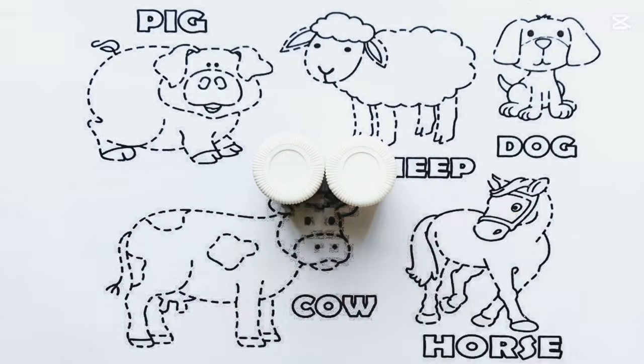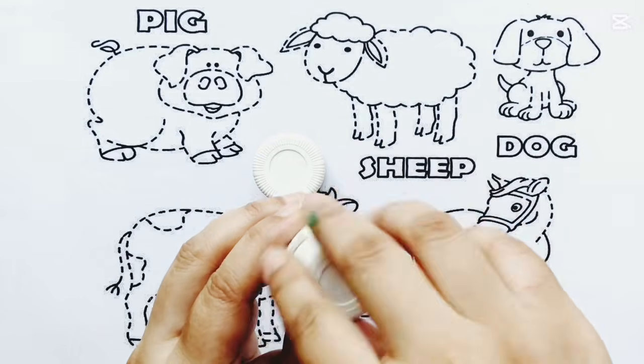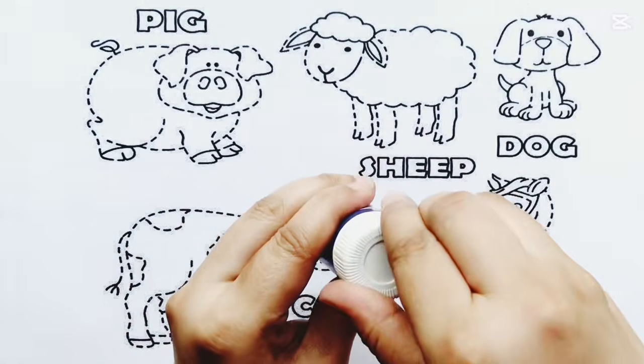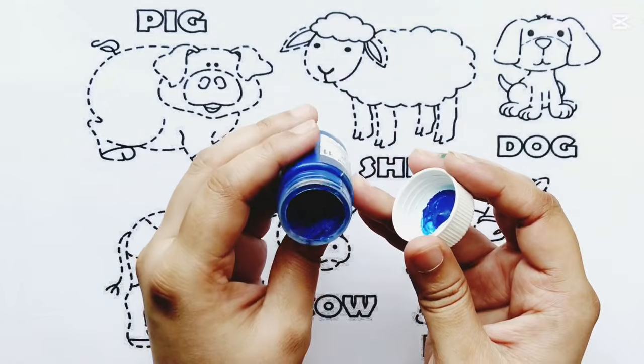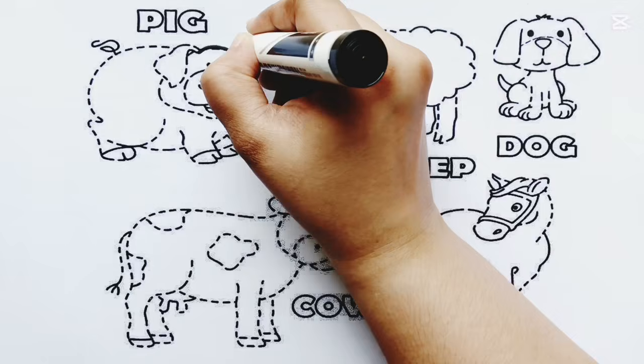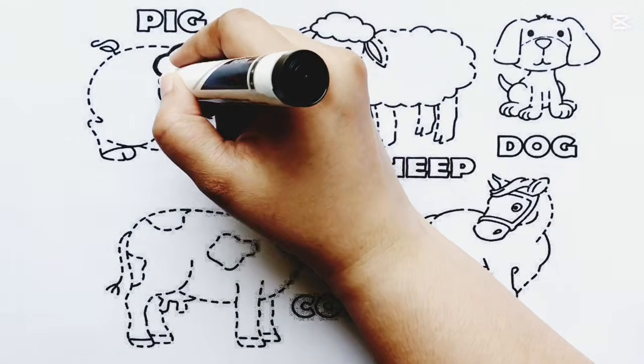Yellow color. White color. Blue color. I draw pig. P for pig.